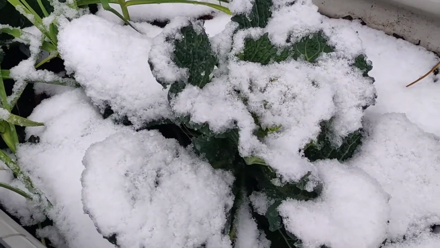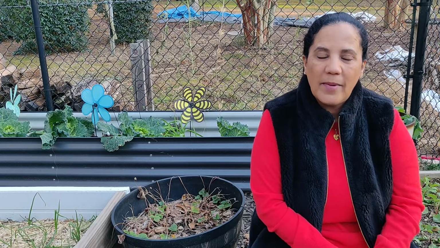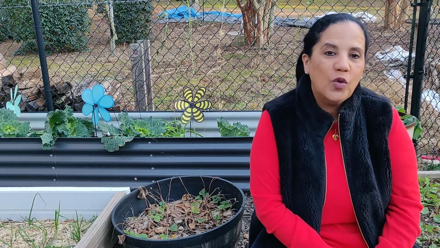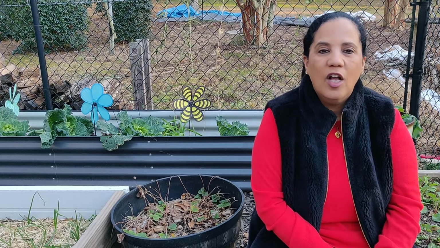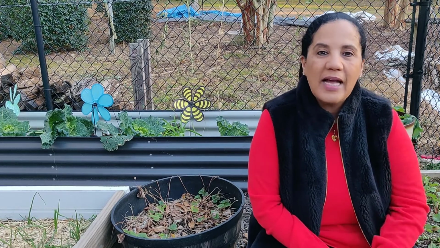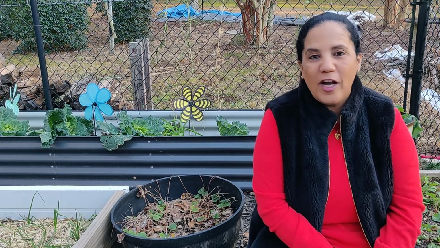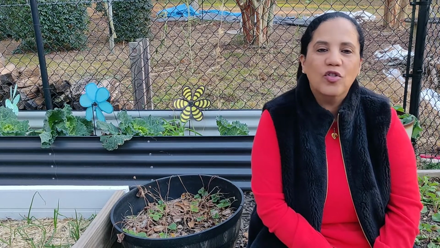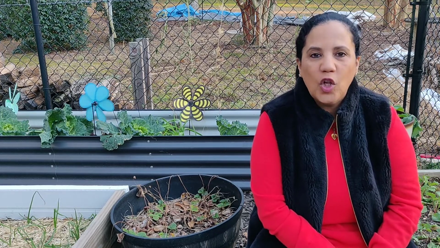Now, if you are in the colder zones, right, up north, and you do get lower temperatures for a sustainable amount of time, that just means that you need to have a greenhouse or some sort of protection for your plants so that they can withstand that low temperature. Now, some plants you can only do so much before they die anyways, right?